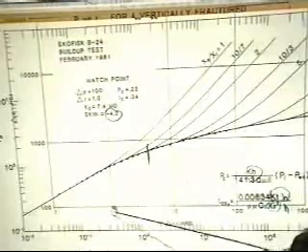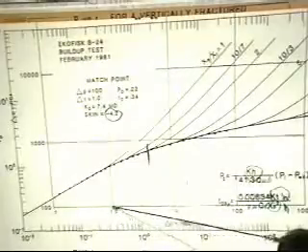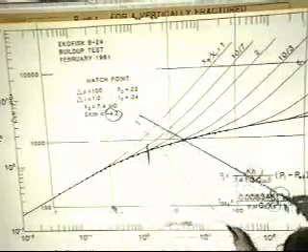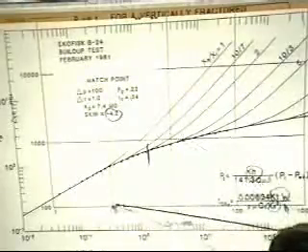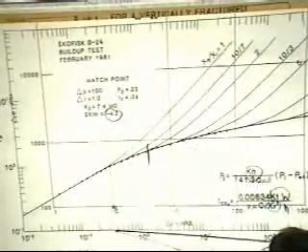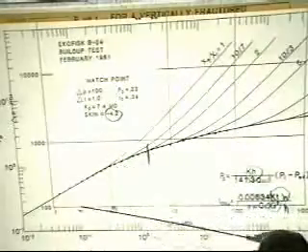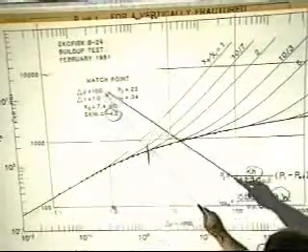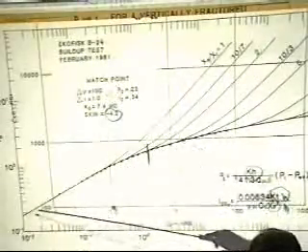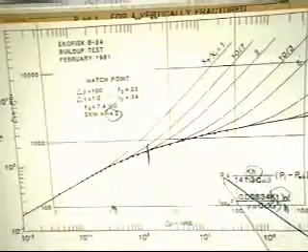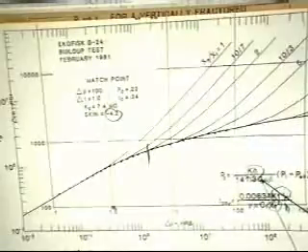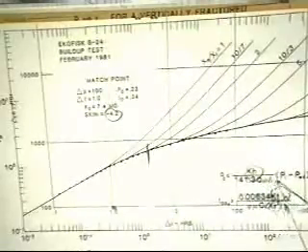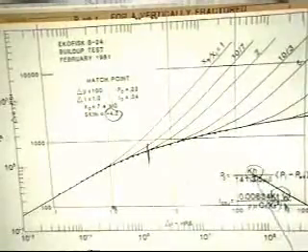This point here was the match point at a time of 1 hour. You could read a TD of 0.34, and at a delta P of 100, you get a PD of 0.23. You substitute your PD, your delta P, you know the Q, the mu beta from PVT, and you calculate KH.